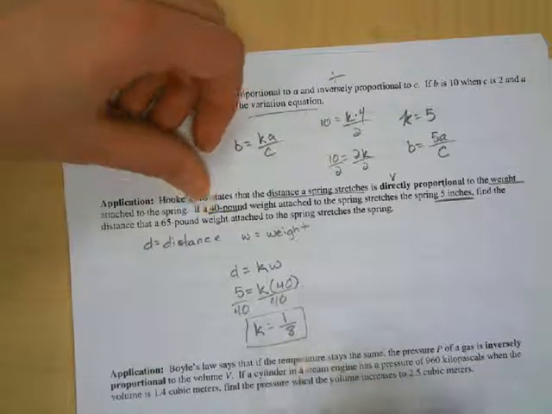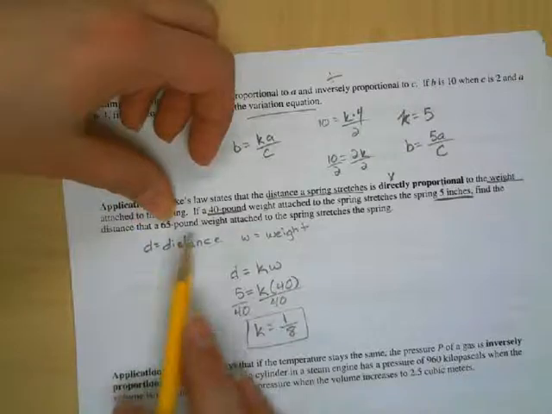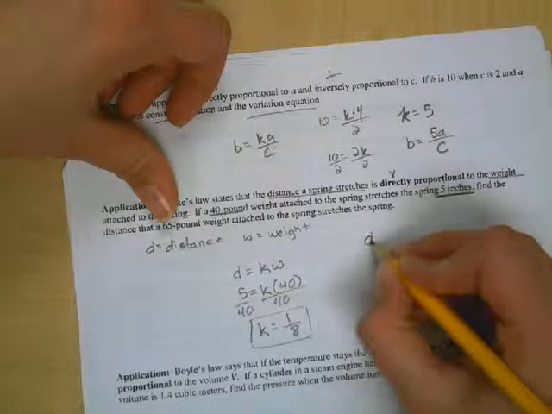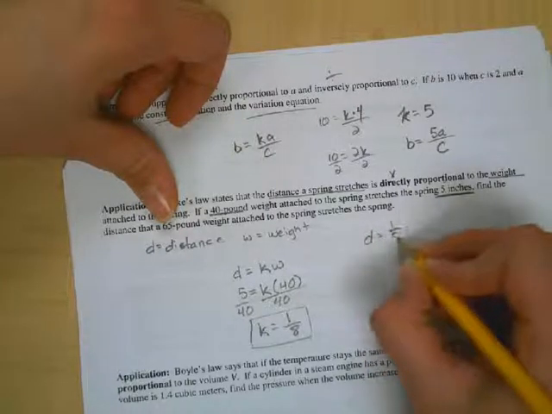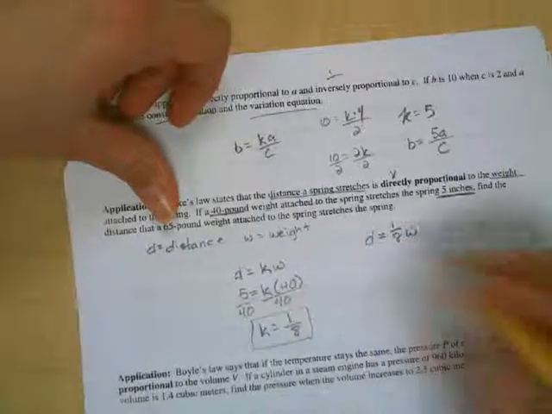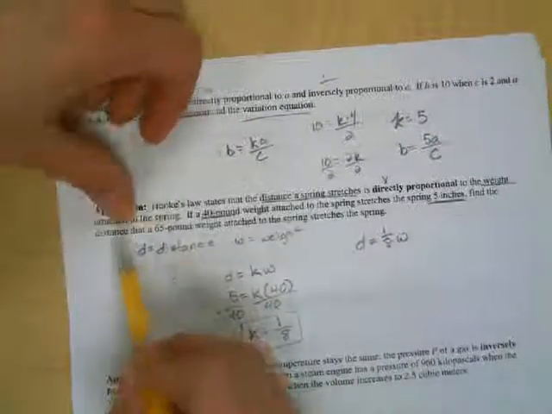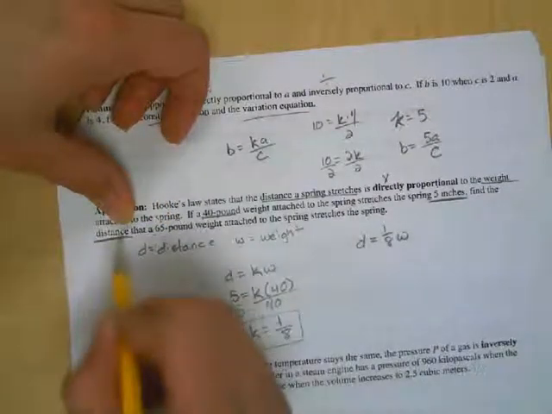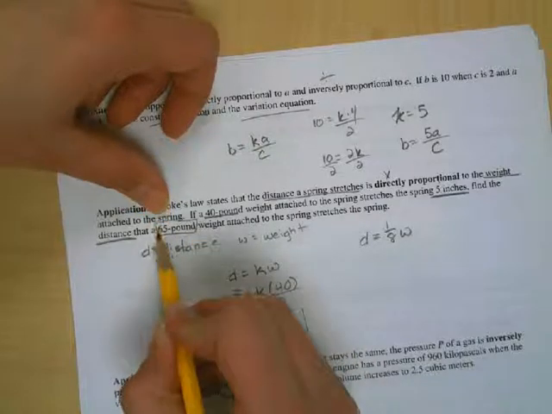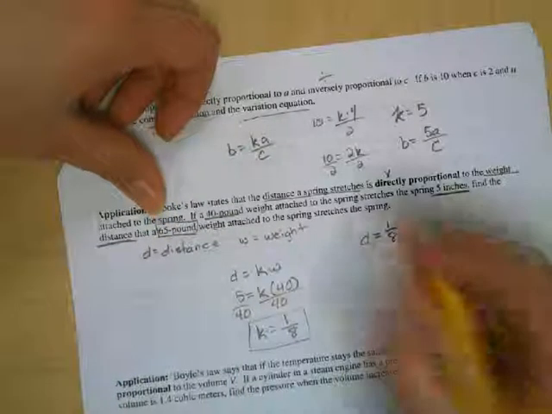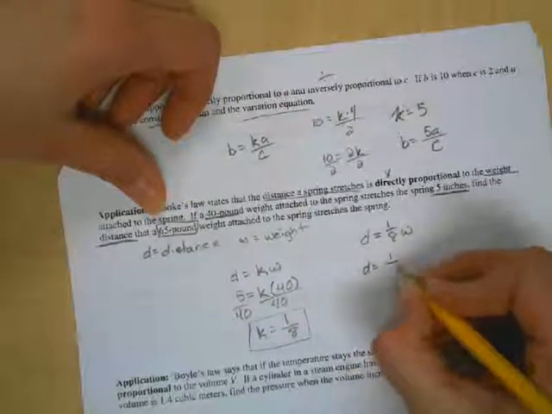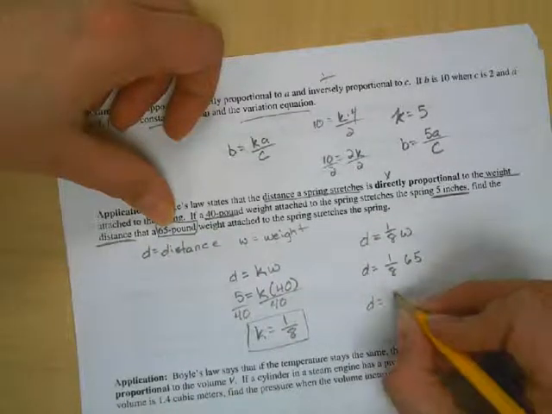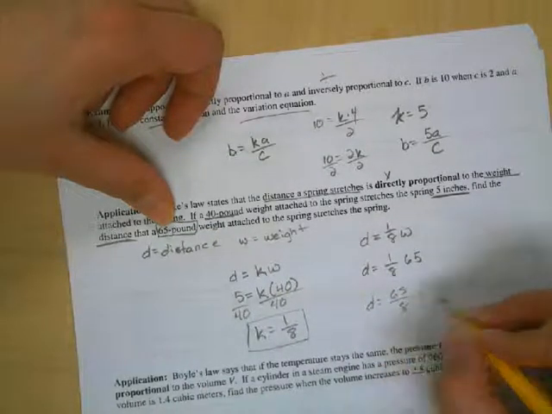Now, find the distance that a 65-pound weight attached to the spring stretches the spring. So, if I use this in my new equation, 1/8 W. This is my variation equation now with my constant in it. So now they give me a new weight. I'm looking for the distance at a 65-pound weight. So my new distance is going to be 1/8 times 65. So D is 65 over 8, which is going to be an approximate number there.